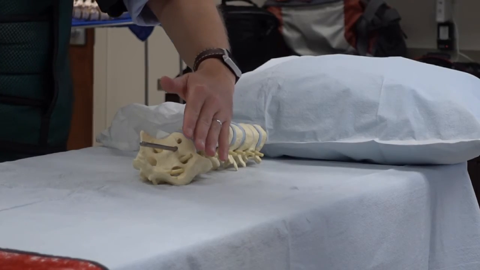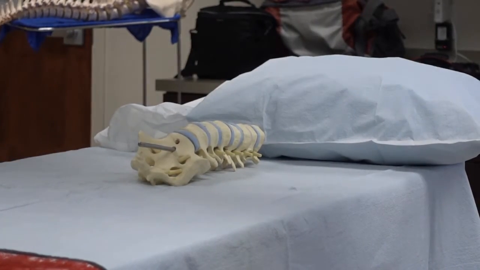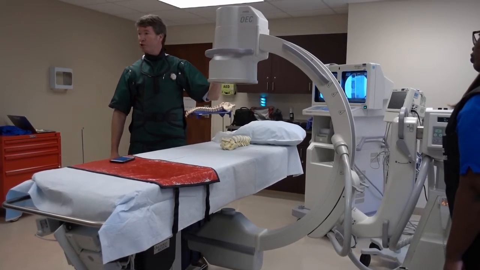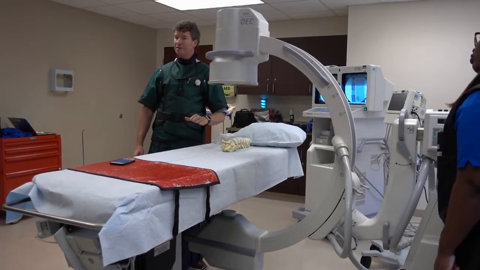And the patient doesn't like it. So we always go AP on the hip. For the sacroiliac joint, the patient is in the supine position. And this is somewhat challenging.